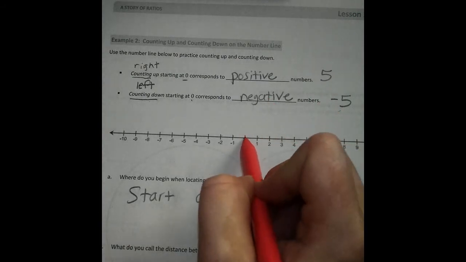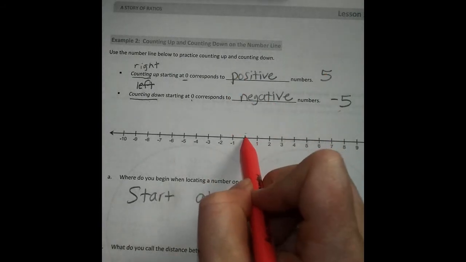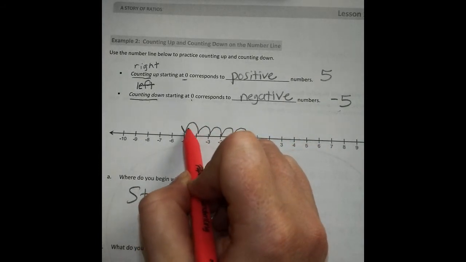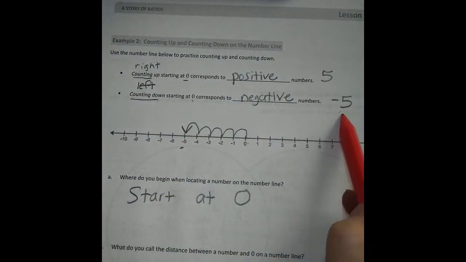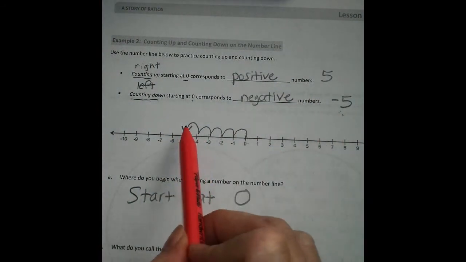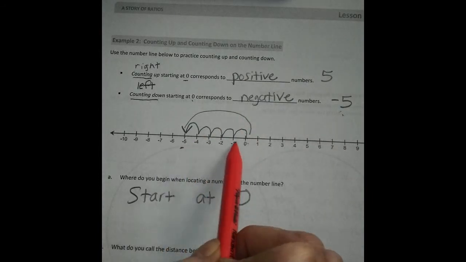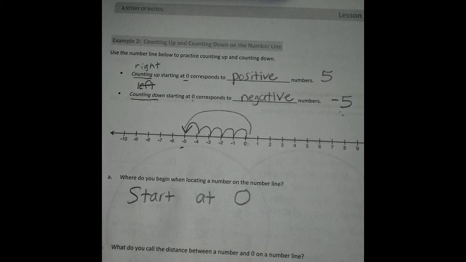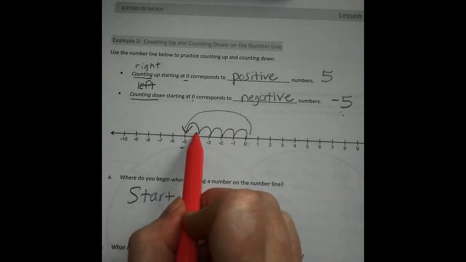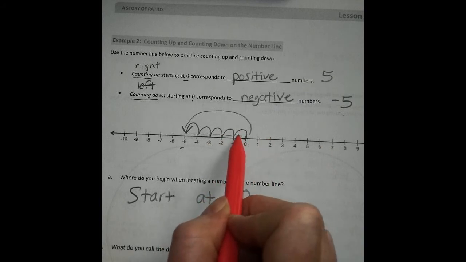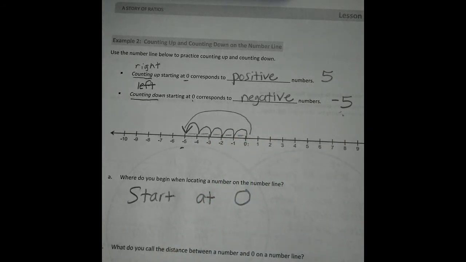If we start at 0 and go to the left 5 units, 1, 2, 3, 4, 5, we end up at negative 5. The distance between a number and 0 is called the absolute value. You count the units: 1 unit, 2 units, 3 units, 4 units, 5 units.